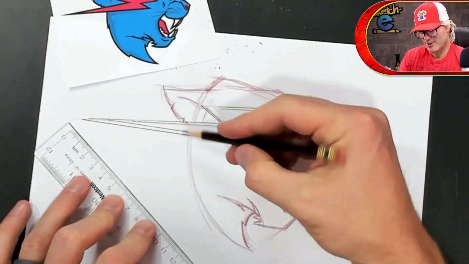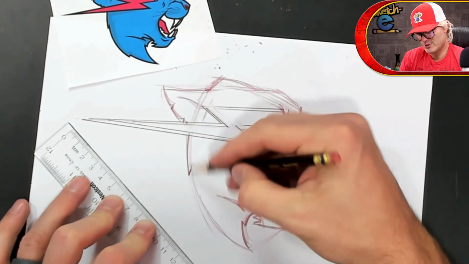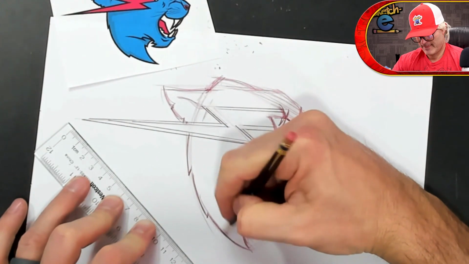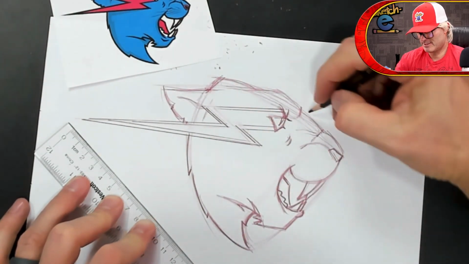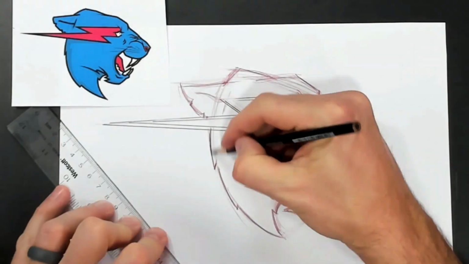Now let's finish the rest of this by adding a little bit of jaggedy lines. Awesome. Now I've drawn it all in, but what this doesn't have are the thick and thin lines. So let's do that, and we can speed that up.